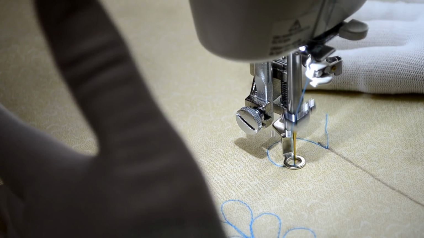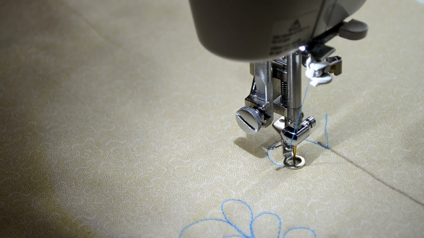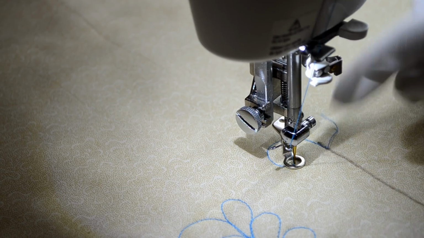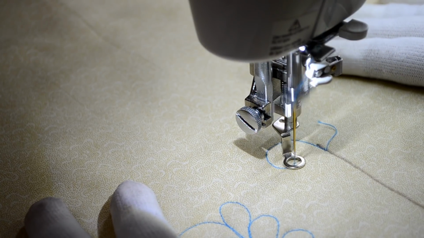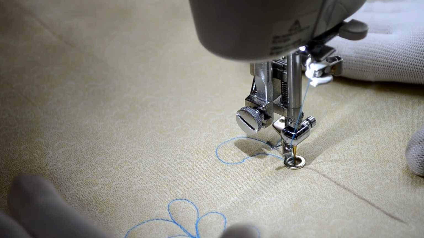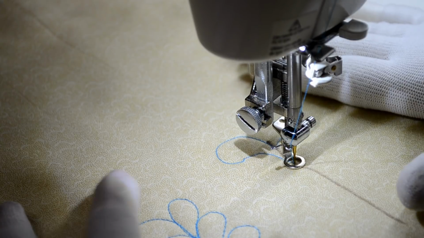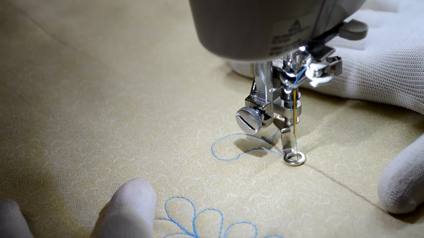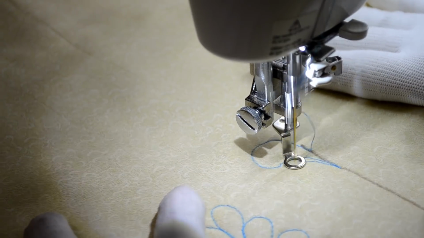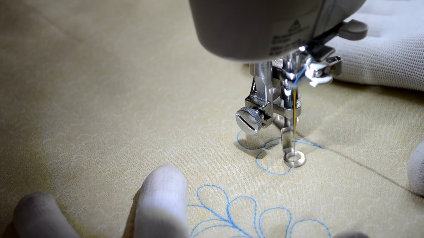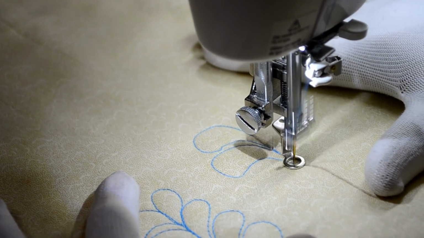And now we need to maintain that 45-degree angle, but yet do a curve. So it looks like a comma. Now we're going to go down the stem a little bit, come back up, we can follow that shape around the sun and make that comma.